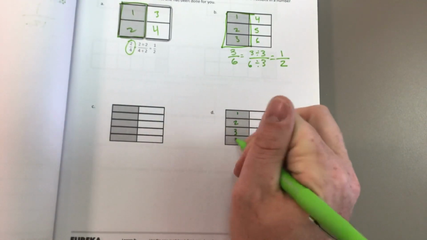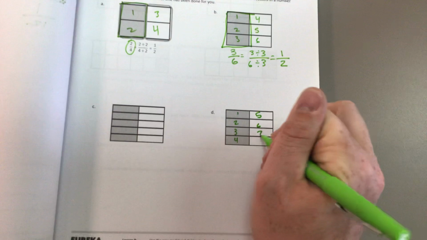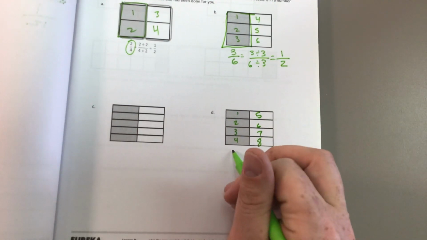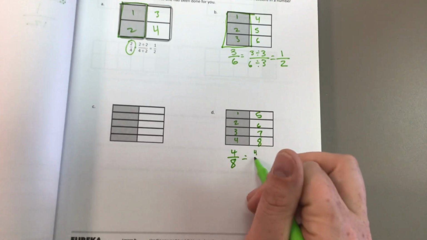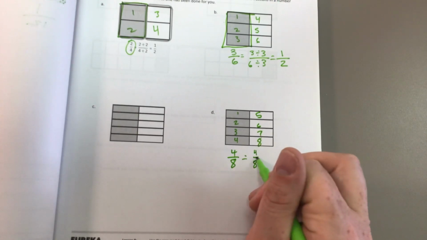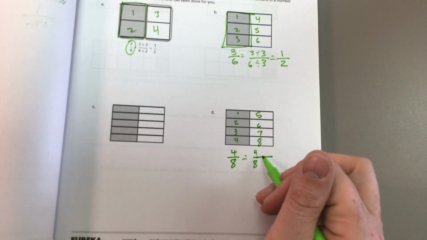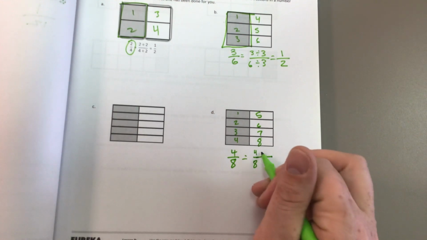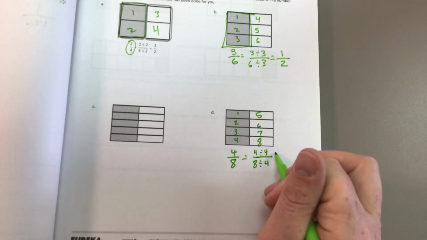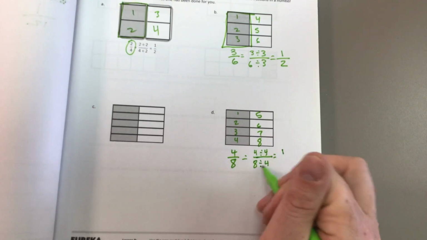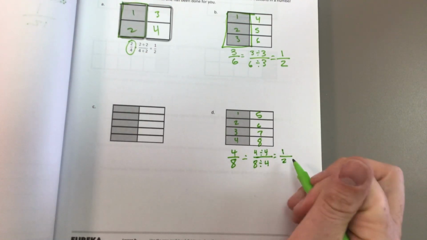Jumping down here, let's look at this. 1, 2, 3, 4, 5, 6, 7, 8. In this case, we're going to have 4 out of 8, which equals 4/8. What could I divide both by? I could divide by 2, but I could also divide by 4. That would be the best one to divide by. And 4 divided by 4 is going to equal 1. 8 divided by 4 is 2, which gives us 1/2.